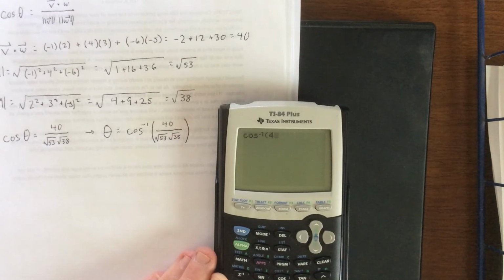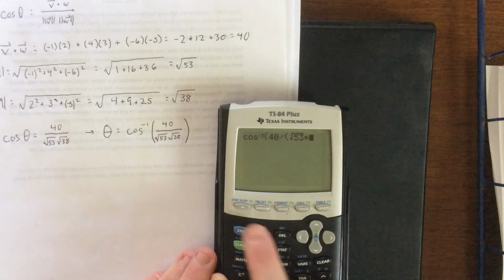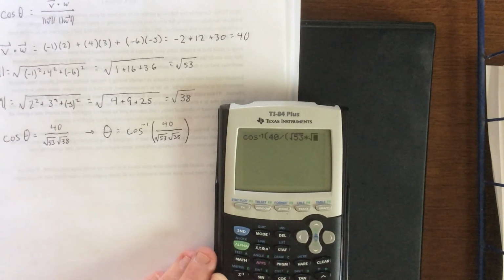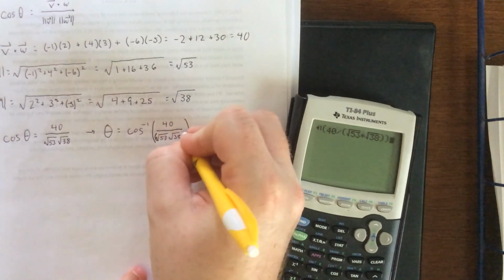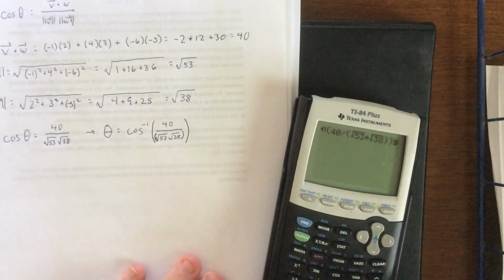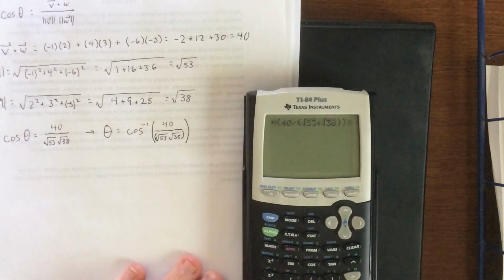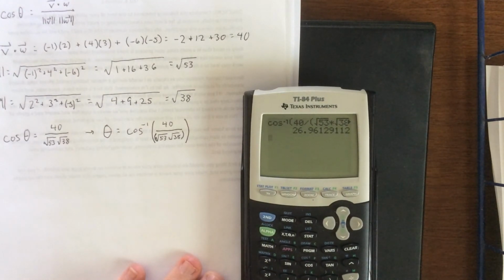Because the numerator is just one term, we don't really need those parentheses. We do, however, for the denominator, because we're going to be doing the square root of 53 times the square root of 38. So parentheses for the entire denominator and parentheses around the entire expression as well. So essentially what we just input to the calculator is something that looks like this. Pressing enter should get the calculator to kick out a good looking answer.